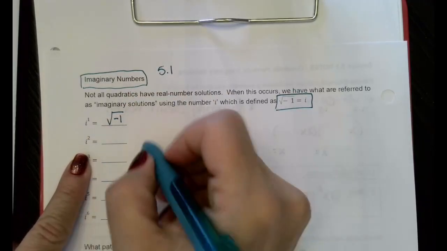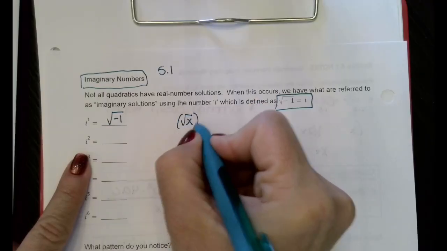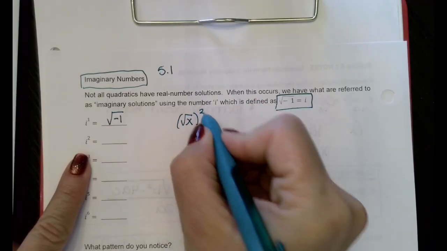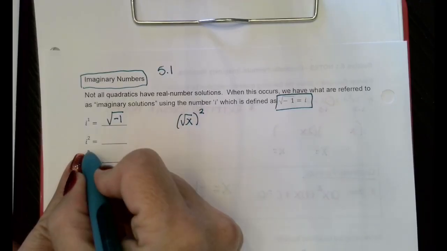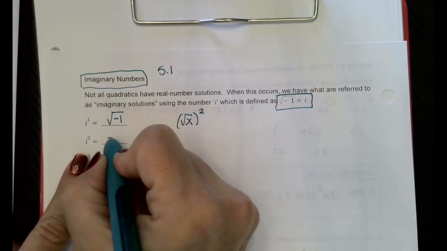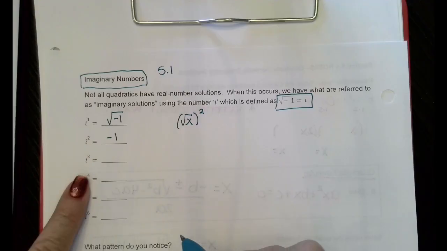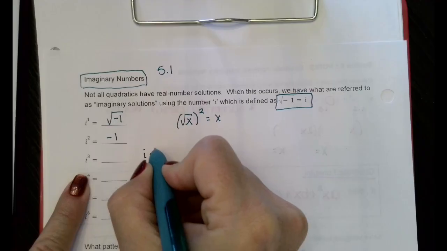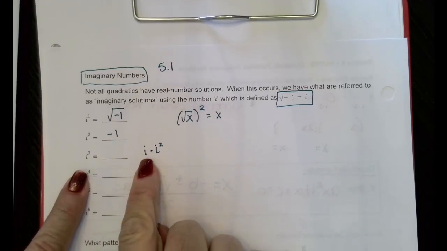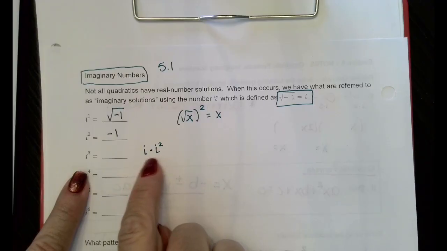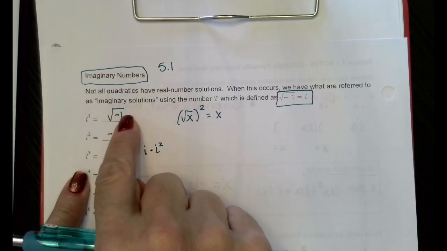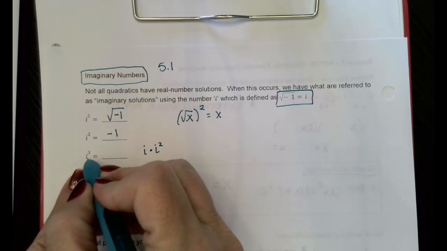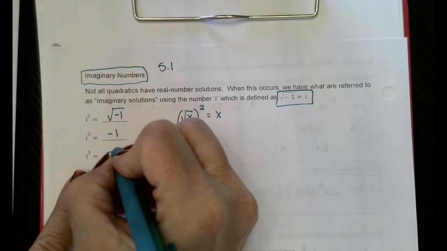Well, if I square this, and we know what happens if we square something. If I have a square root and I square this, we know that we get rid of the radical. So in this case, if I have i squared, it is just -1. And then if I take i cubed, this is the same as i times i squared. If you remember what we did with exponents last semester, we add exponents when we have the same base. So what this is saying is negative square root of -1. So i cubed is the same as -i.